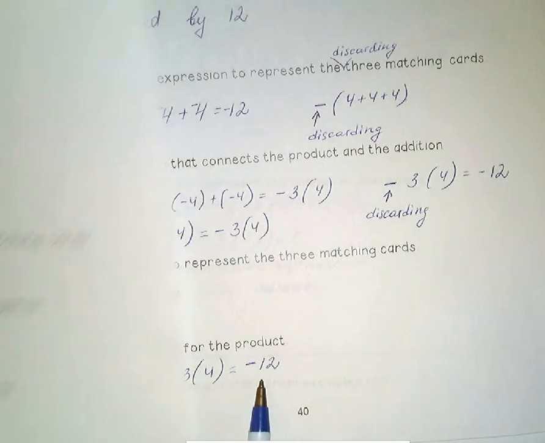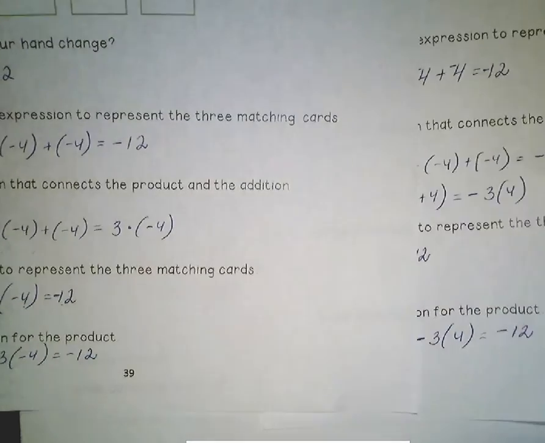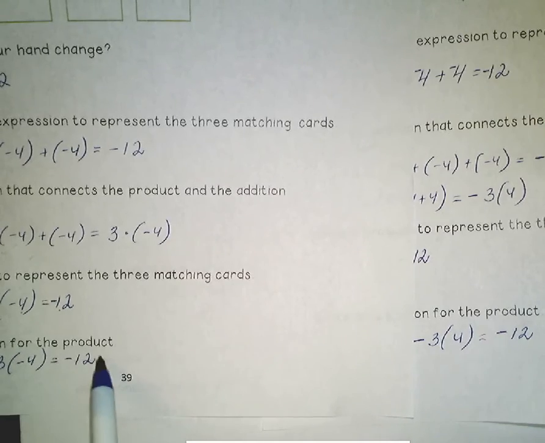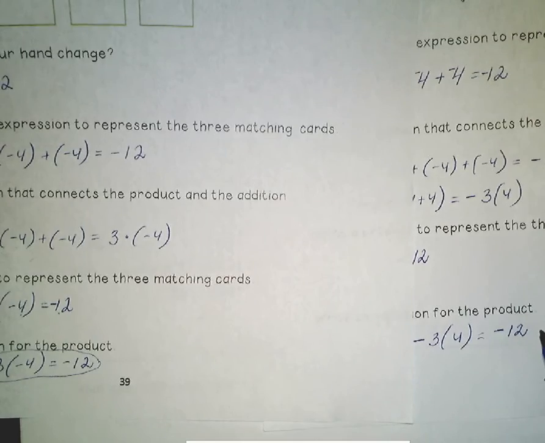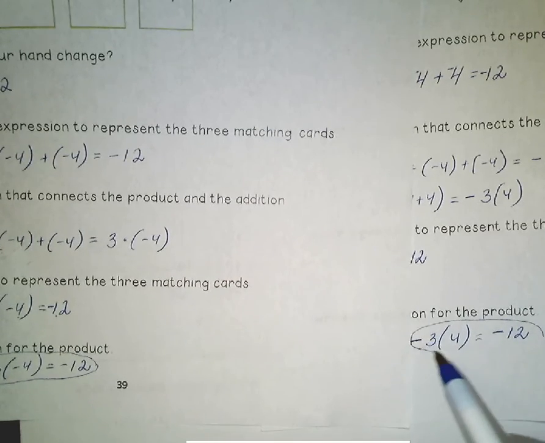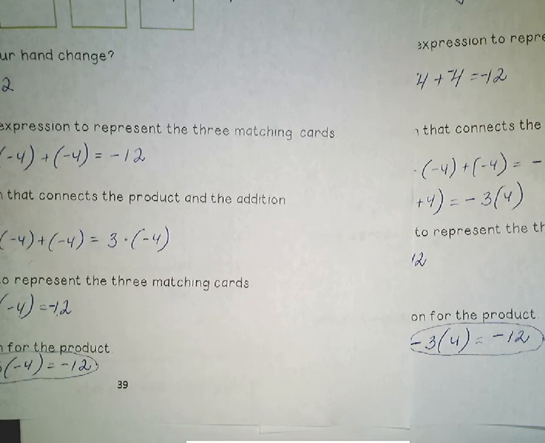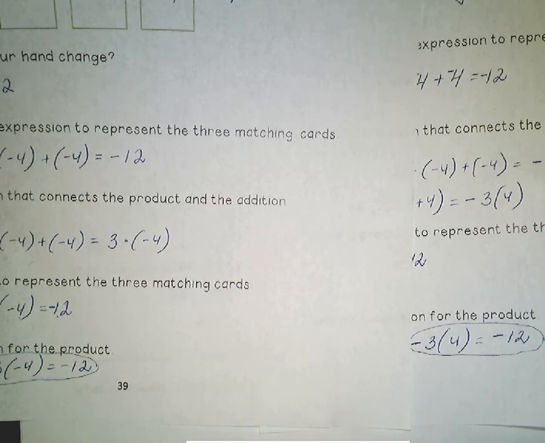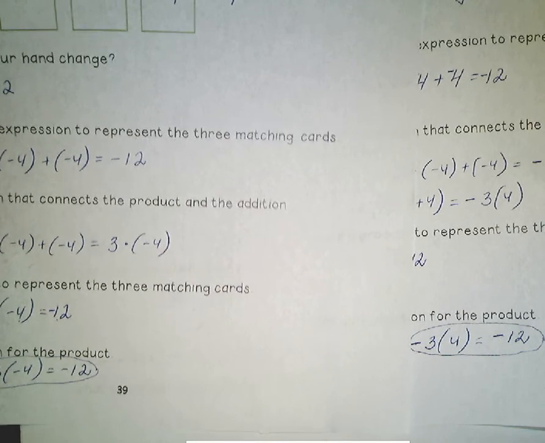So let's look at these two together. One equation was positive number multiplied by a negative number, and the other equation was negative number multiplied by a positive number. So can I say that when I'm multiplying numbers with different signs, my score is negative? Absolutely. When I multiply numbers with different signs, my score is negative.